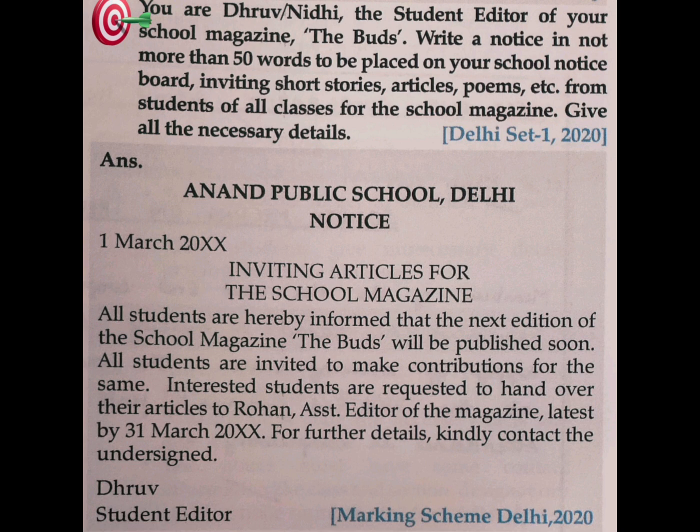And at the last, on the left hand side, you have to sign and write the designation. Here it is Dhruv or Nidhi, the student editor. If you are a boy, write Dhruv, and if you are a girl, write Nidhi. But the designation will be the same, student editor. And the entire thing has to be written inside a box, which is again the most important thing in notice writing.